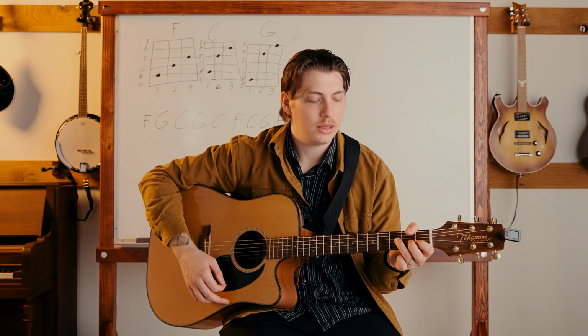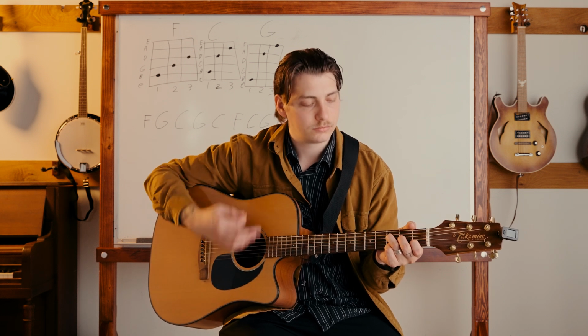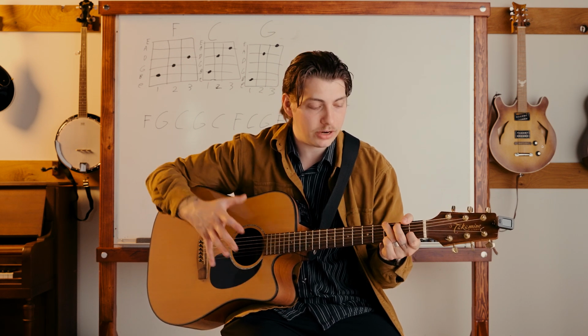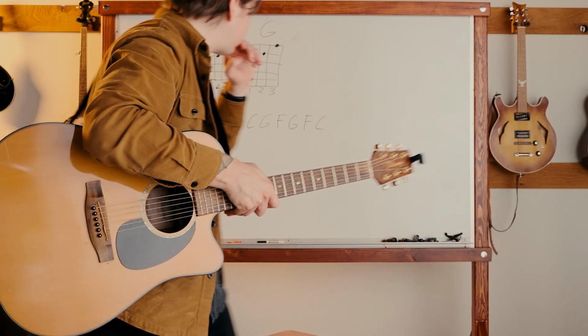So if you're struggling to move that back and forth without stopping, here's the most important part. I want you to just keep strumming, okay? So if I go like this, and I go up to G, see how that sounded way better than if I stopped, okay? So no matter what you do, I want you to keep strumming your guitar when you're switching through these chords, okay? So here we go.